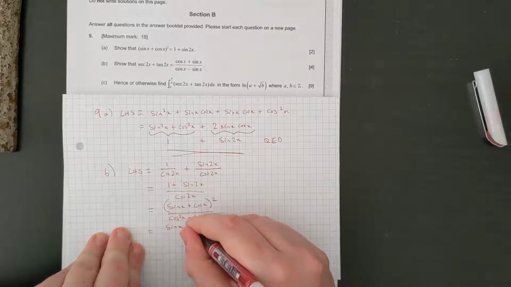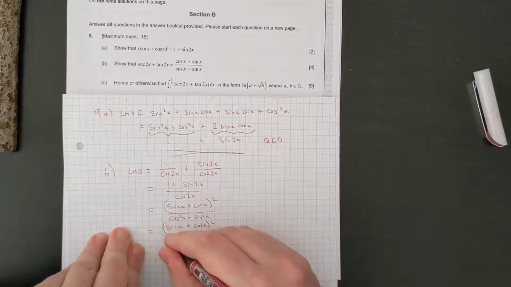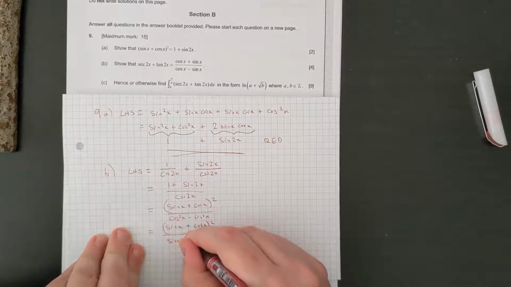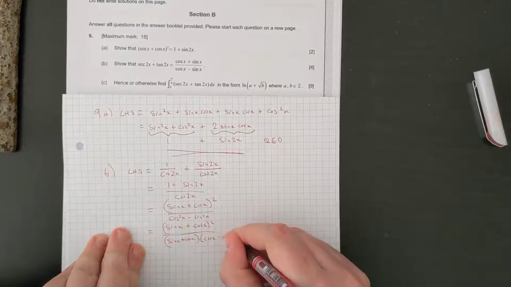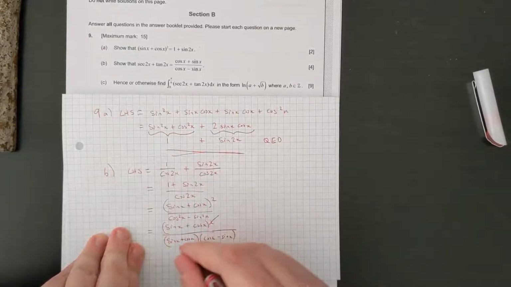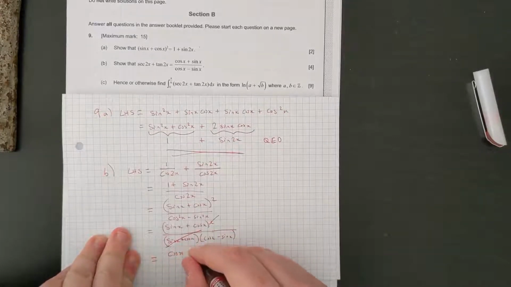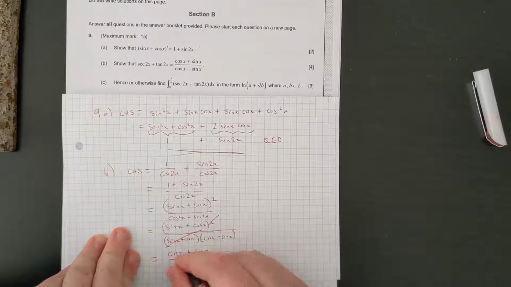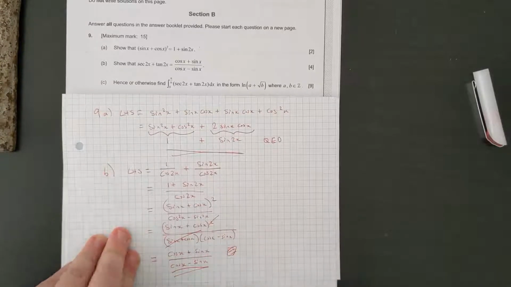So I have (sin x + cos x)² divided by (sin x + cos x) times (cos x - sin x). I can cancel one of my sin x + cos x's to get cos x + sin x divided by cos x - sin x, which is what they wanted, and so I'm sorted.